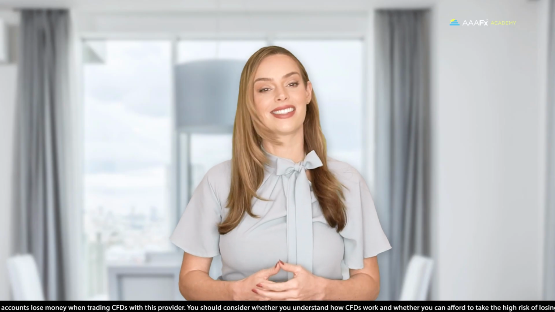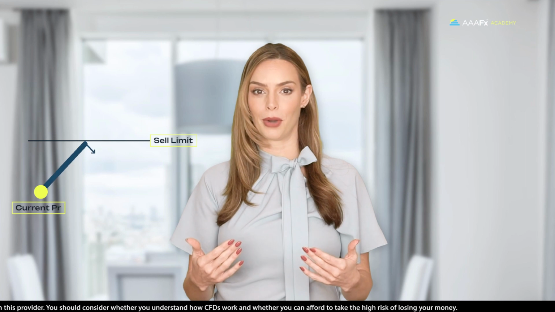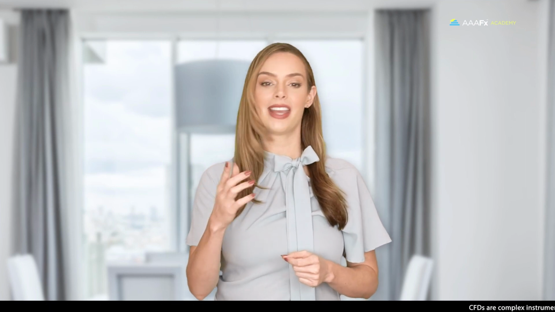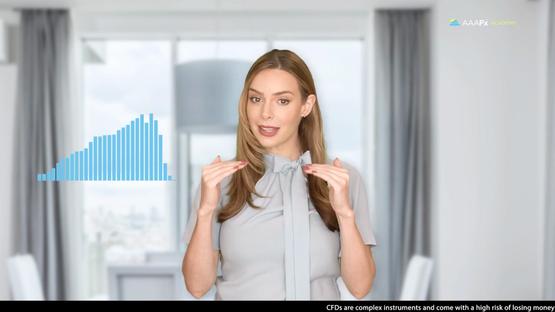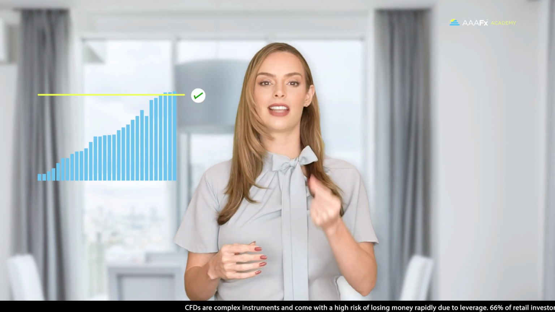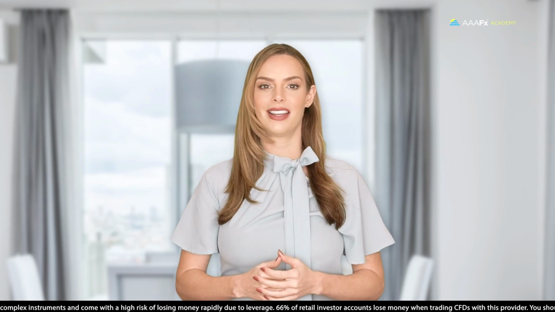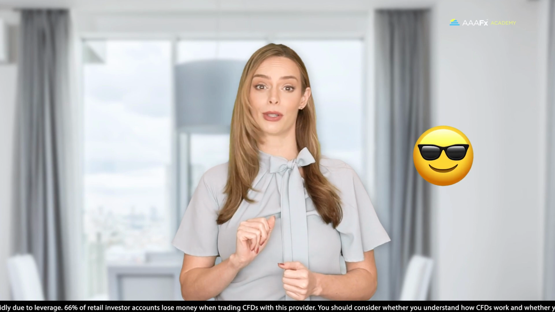Now, next in line is sell limit order. A sell limit order is placed above the market price, specifying the bid price at which you want to enter a sell trade. Here's how it unfolds. When the market price rises and reaches your set limit price or goes even higher, the pending order is triggered and a sell trade is initiated. However, if the market doesn't make that rally, your order remains in standby mode. Sell limit orders are a trader's way of saying, I'm not settling for just any price. I have standards, and they are non-negotiable.